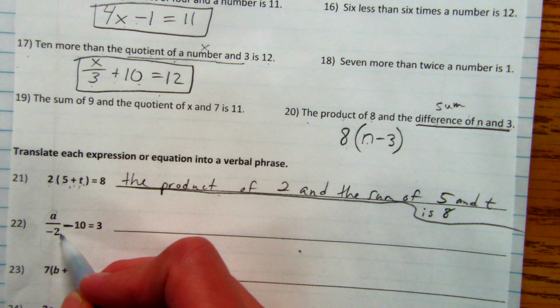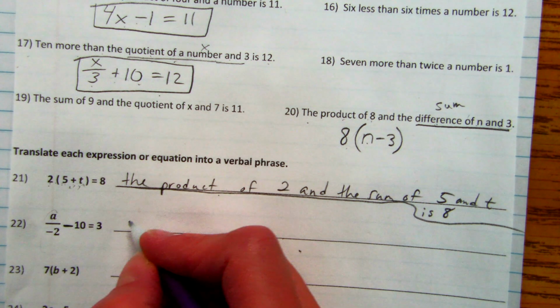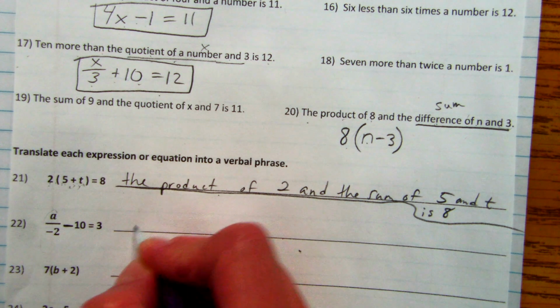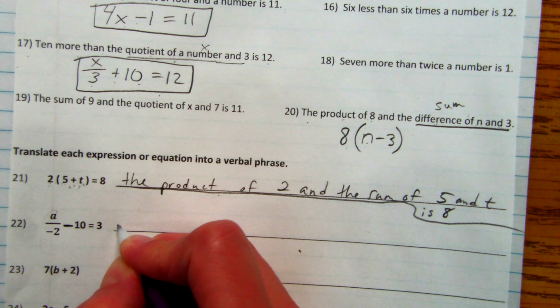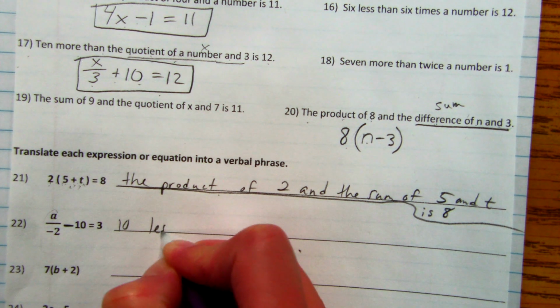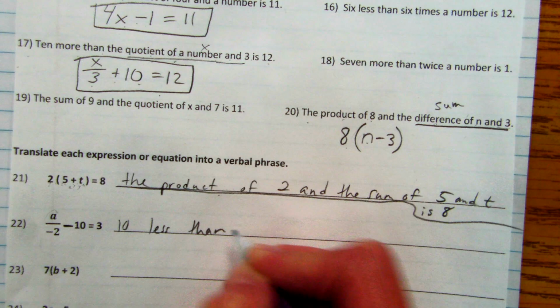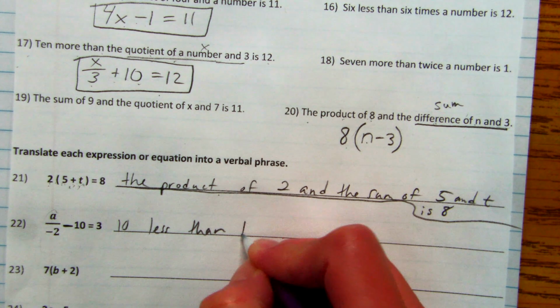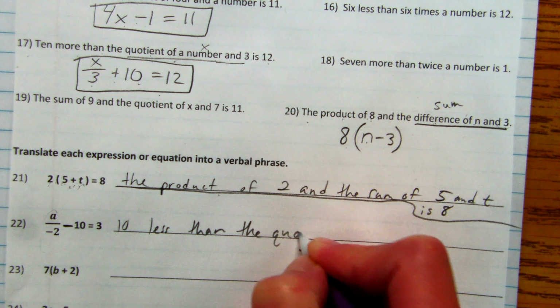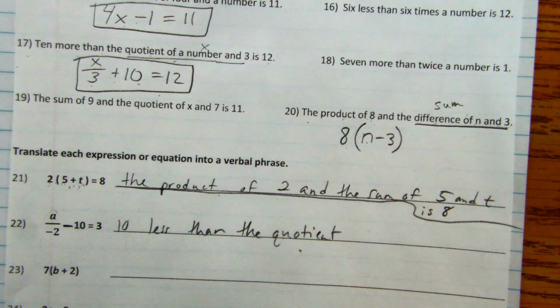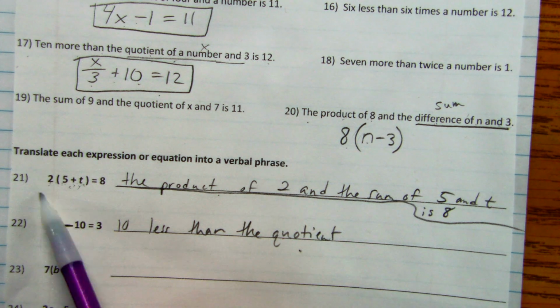Okay, so go ahead. 10 less than the quotient of a and 2 is 3. Okay, so he started with the 10, which is fine. So we can say 10. You could make it way less wordy, though. You could just say, like, 2 times 5 plus t is 8. That was the first one.